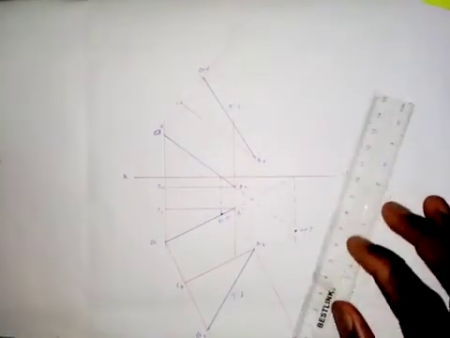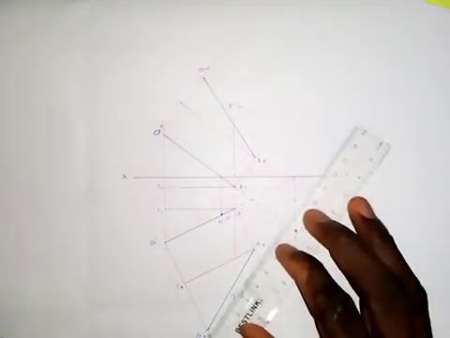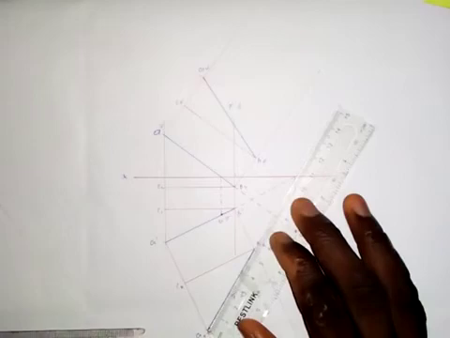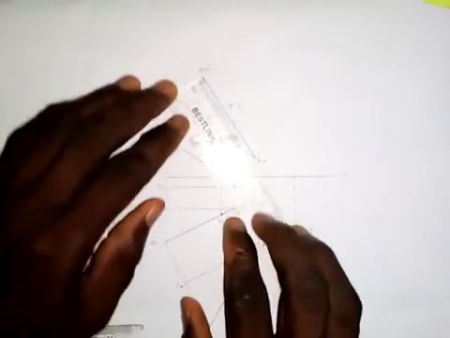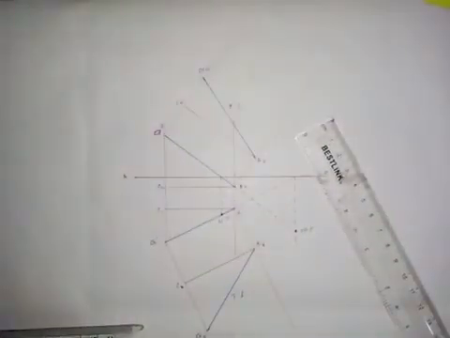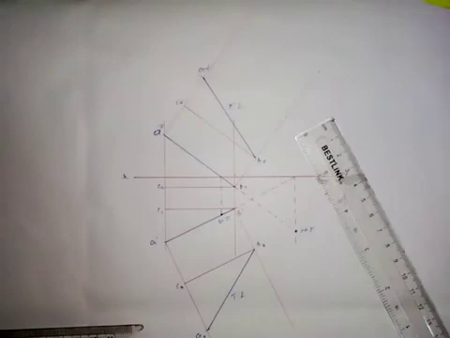So I want to determine the true length, so I just take this measurement. I want to know if the true lengths are equal. So this is 56 millimeters. If I take this measurement also, this is also 56 millimeters. So it means the true lengths are equal, and also the work that I did is correct.